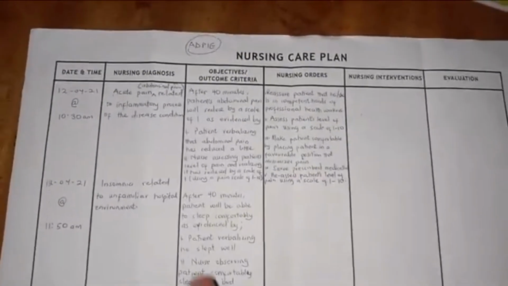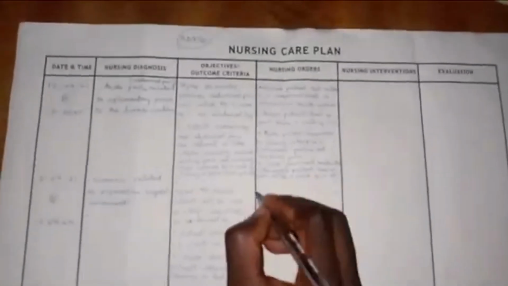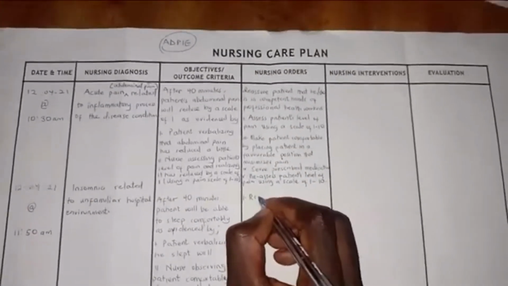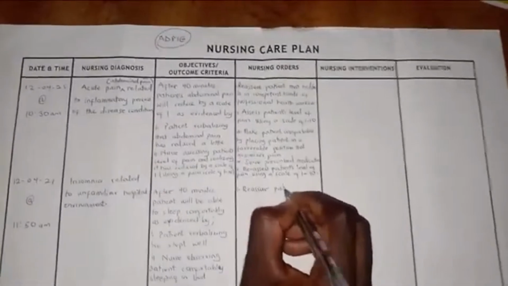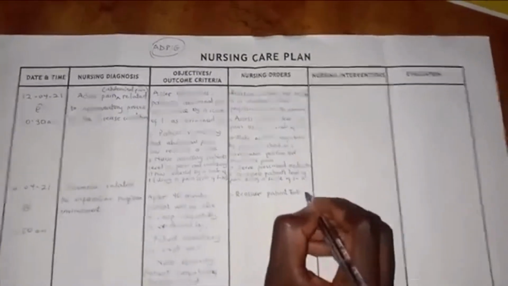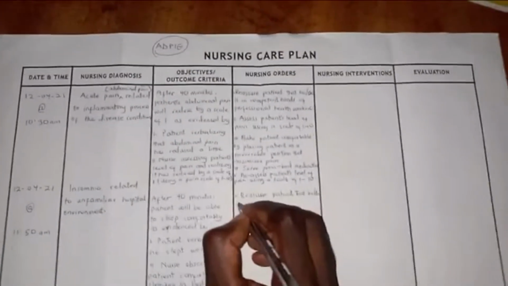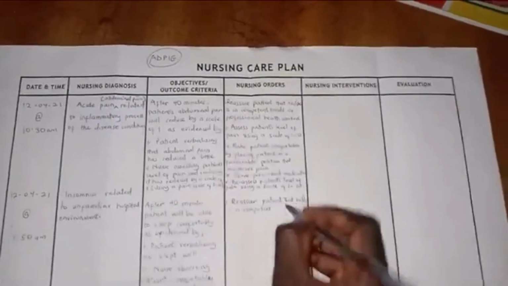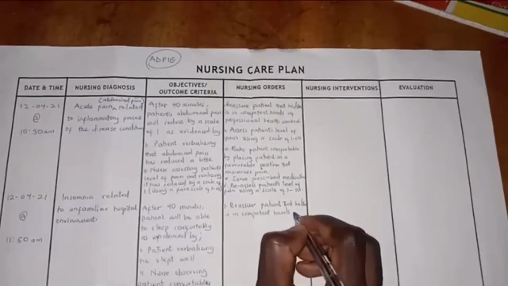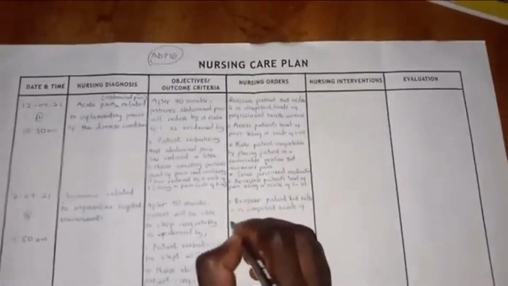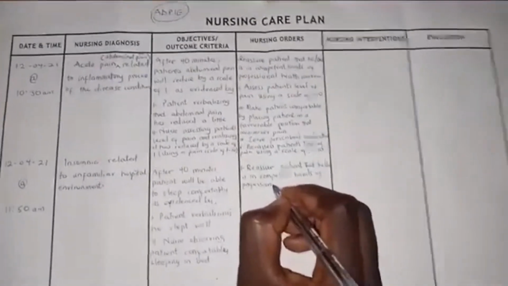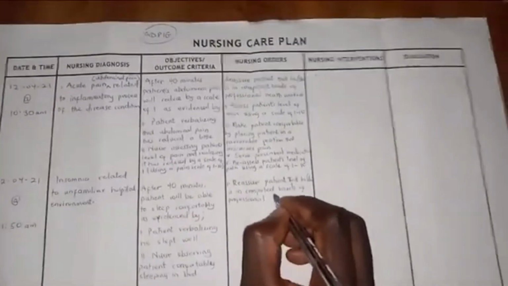The patient is a little bit unfamiliar with the environment and can't sleep well. So let's see what we can do. As nurses, most of the time we reassure the patient that everything will be all right. So first step, reassure the patient that he or she is in competent hands of professional health workers.